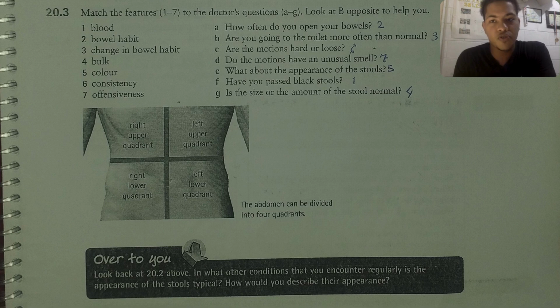Exercise 20.3. Match the features to the doctor's questions. Look at B opposite to help you. Number 1, blood. Letter F. Have you passed black stools? Number 2, bowel habit. Letter A. How often do you open your bowels?